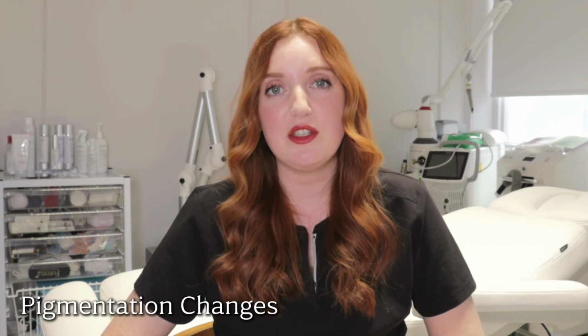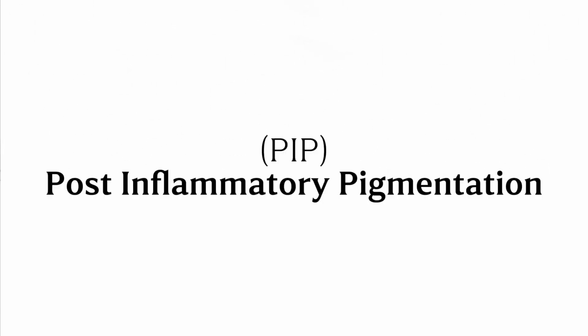One of the side effects that we really try to avoid with laser but can happen is change in the pigmentation of your skin. Now this tends to not be immediately after treatment but can progressively happen after laser treatment. It's commonly known as post-inflammatory pigmentation, and there are a few ways that you can avoid this from happening.